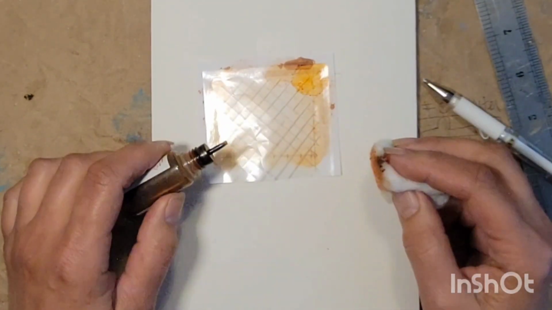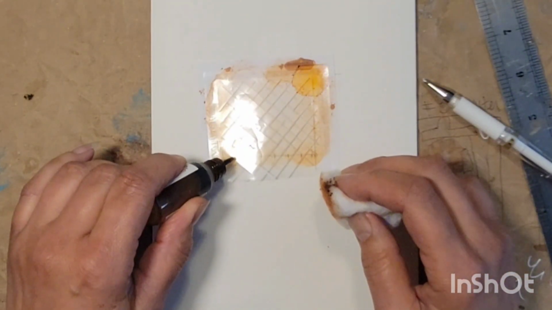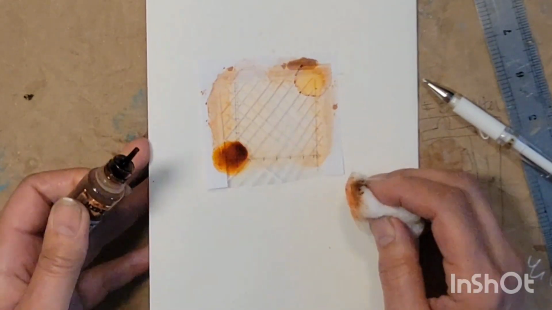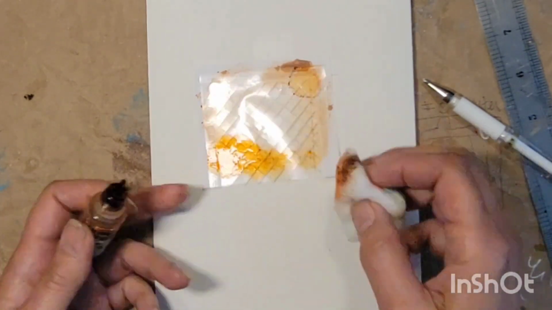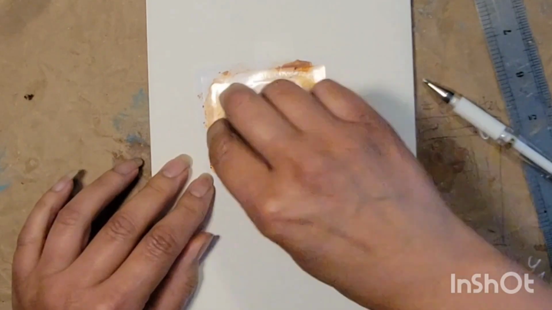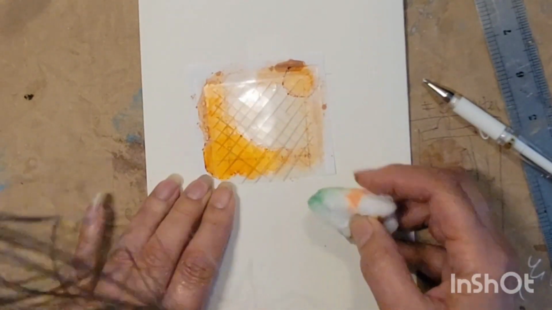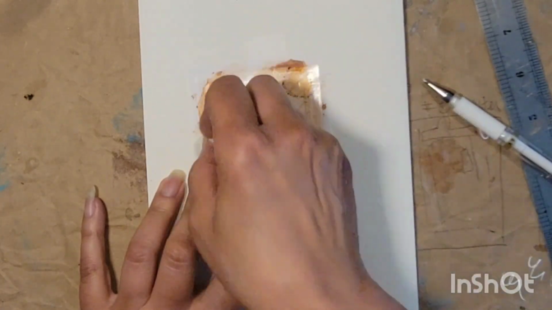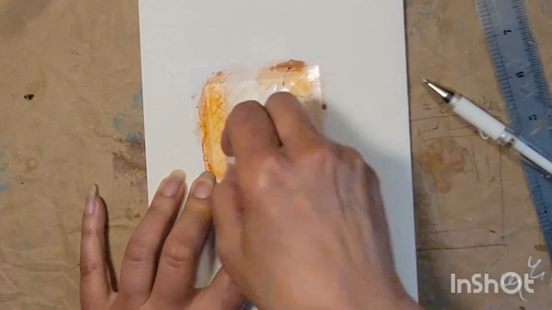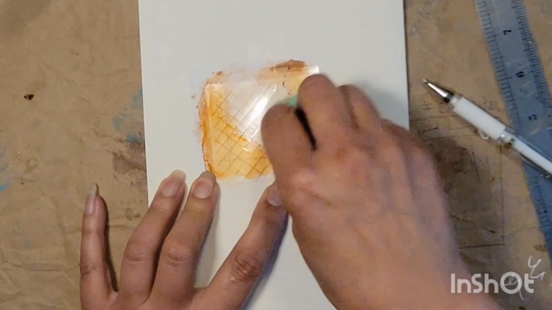And these I'm trying not to blend in because I kind of wanted a watery streak kind of line going across the window. So I didn't blend it like I did the first time. I just kind of left part of it there.